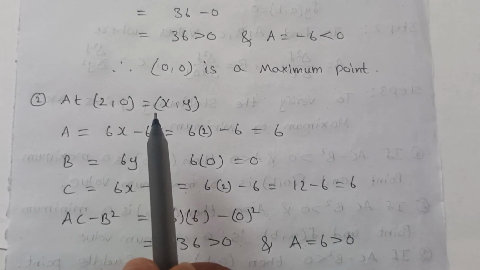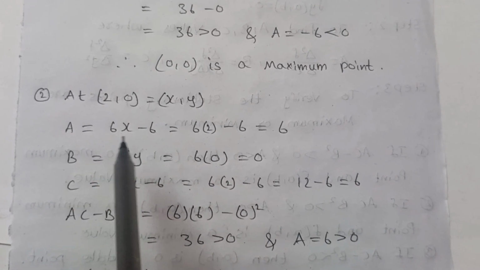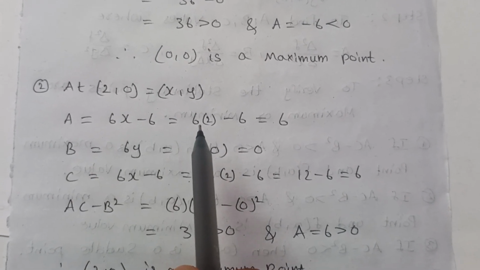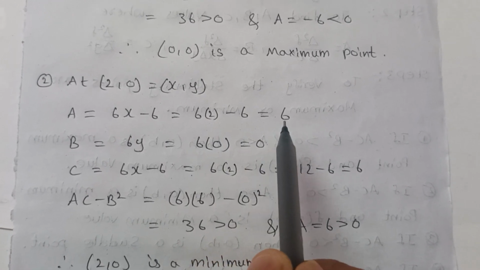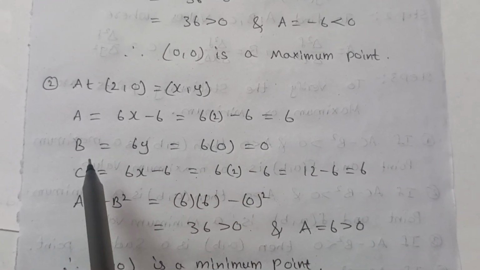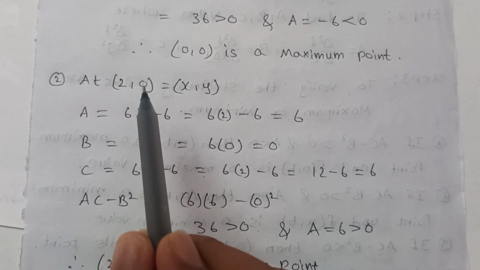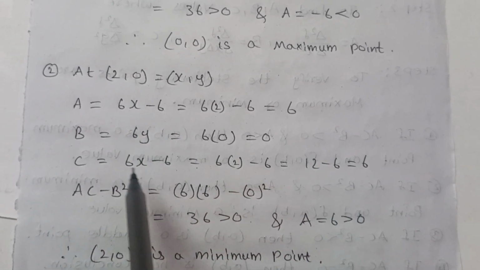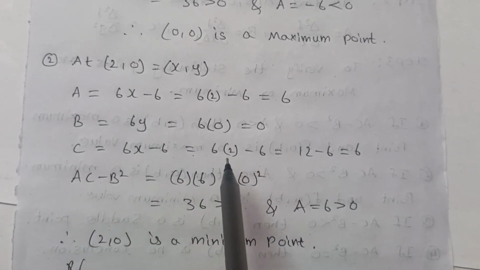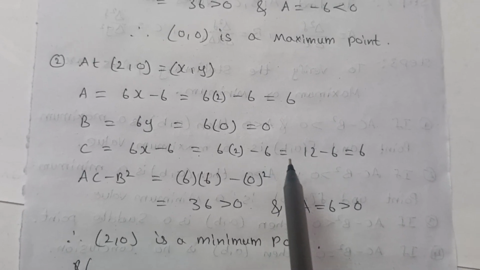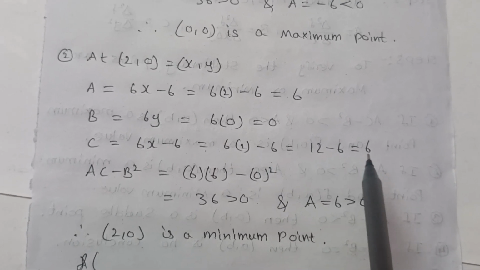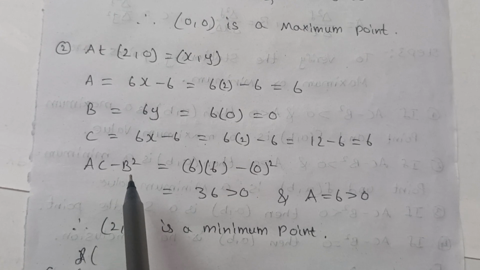Let's see the second stationary point, 2, 0, equal to x, y. Let A equal 6x minus 6, which is 6 of 2 minus 6 equal to 6. So A equal to 6. Let's find B. B equal to 6y. So 6 into 0 equal to 0. So B is 0. Let's find C. 6x minus 6, 6 of 2 minus 6 equal to 12 minus 6 is equal to 6.